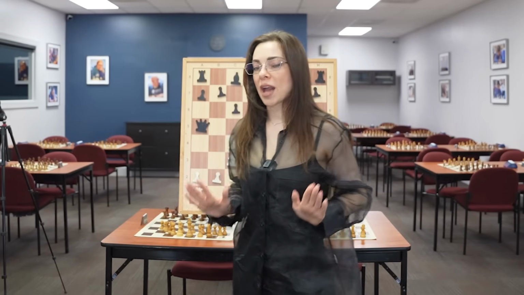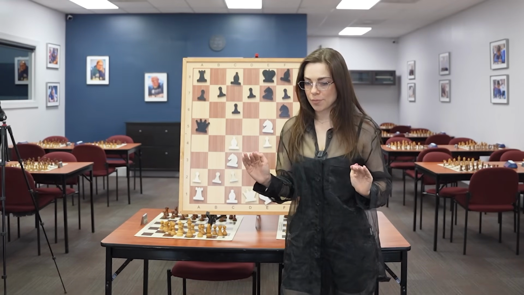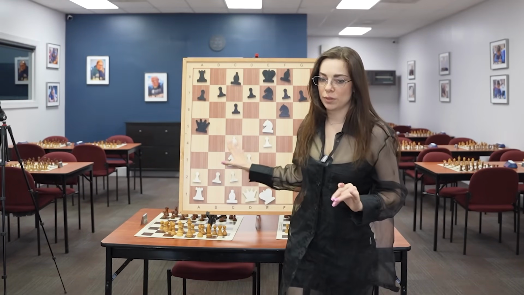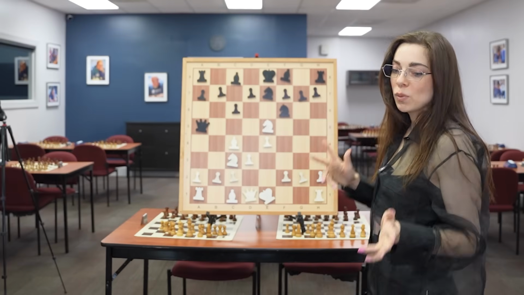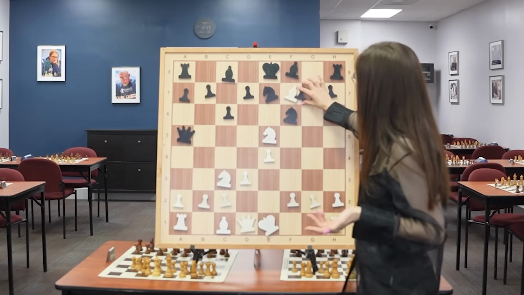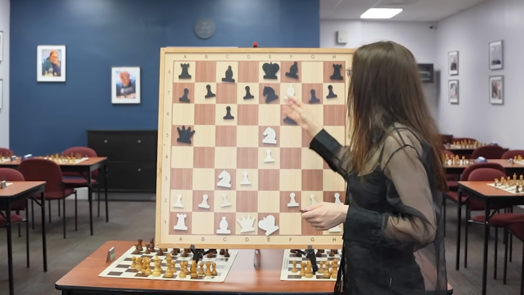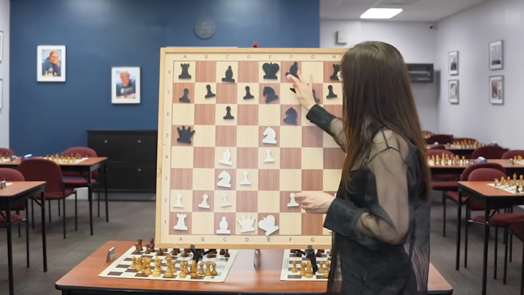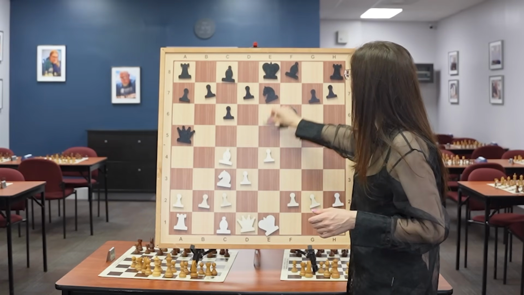There are different types of captures, and it's very important to recognize them all. Let's take a look at this example. Material capture, simply by taking a piece. For example, bishop takes a pawn with a check. Because it's a check, you should look at it first, and only after look for knight takes.